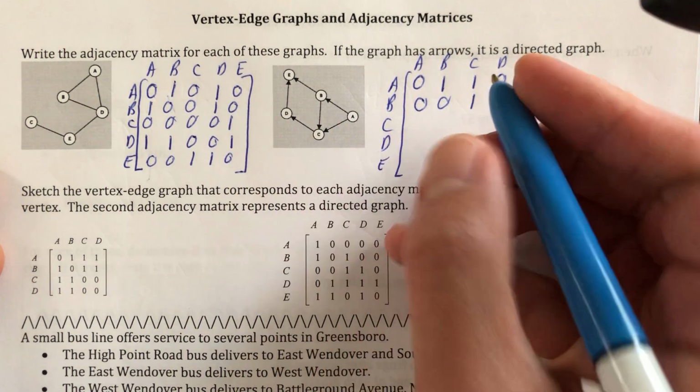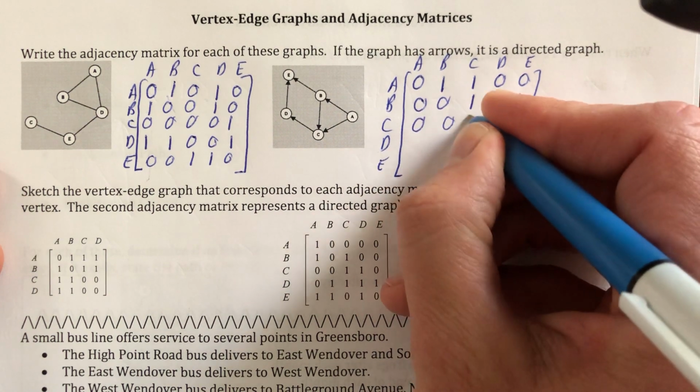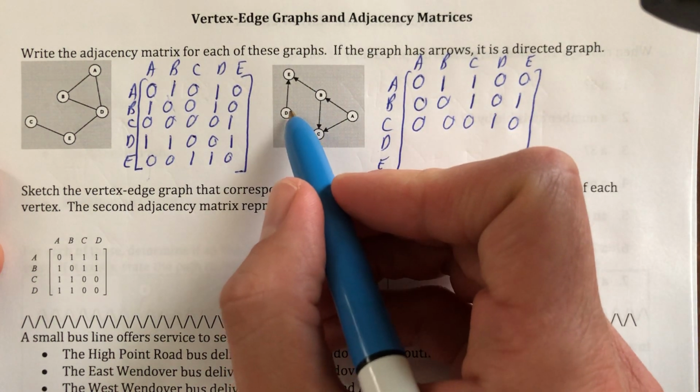C goes to D and only D. Everything else is a 0. D goes to E.